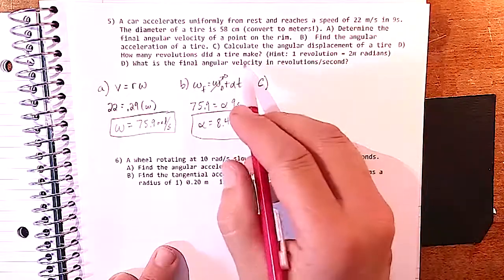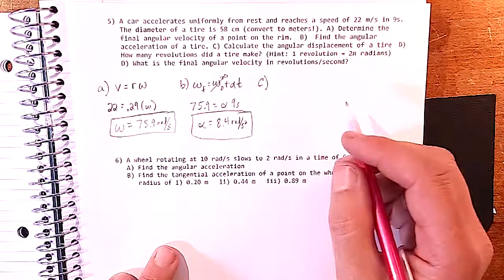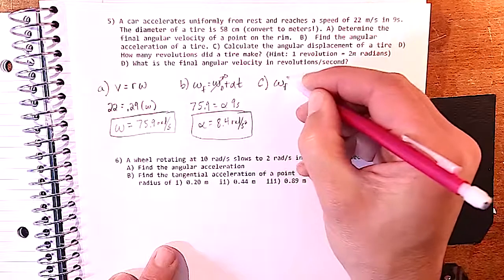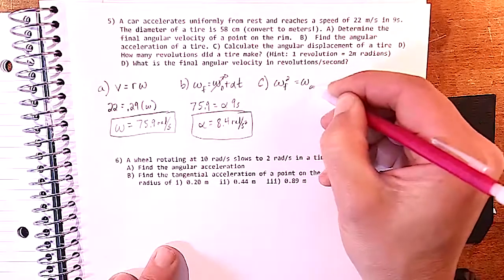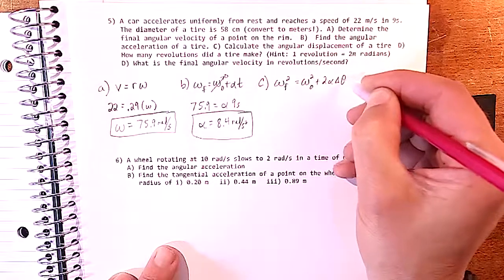Okay, so part C says calculate the angular displacement. We're looking for theta in this case. So we can do this without time by saying omega squared plus 2 alpha delta theta.